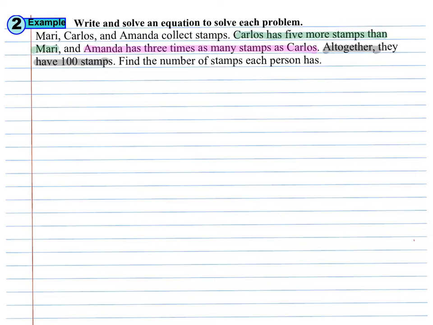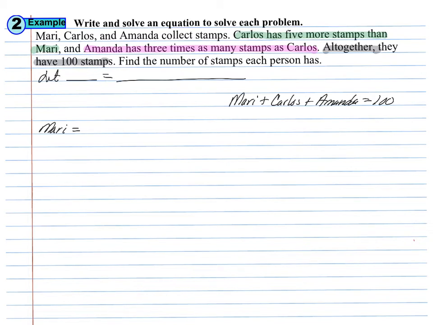So that means if I go Mari plus Carlos plus Amanda, they have a total of 100 stamps. So I still need to figure out what my variable is going to be. But I do know that I have 3 people in the situation. I have Mari, which I don't know what her information is yet. We're going to go back and read. We have Carlos. And we have Amanda.